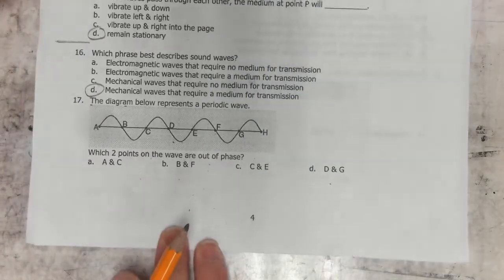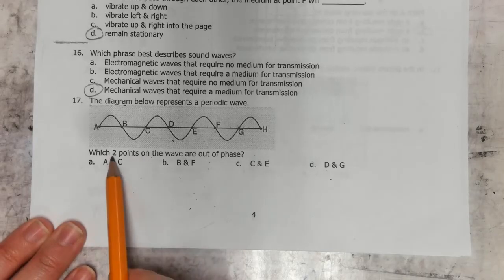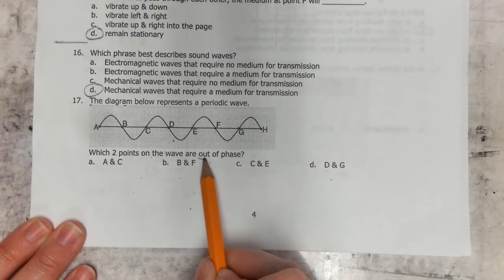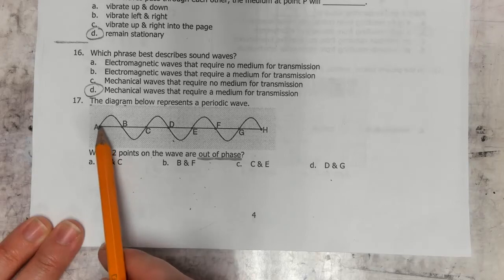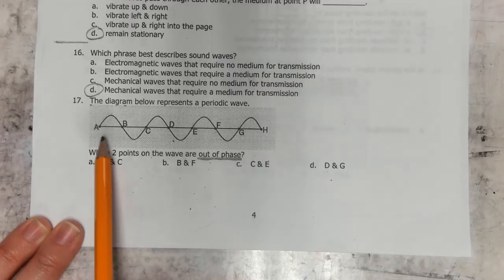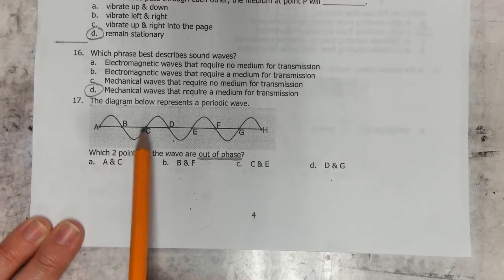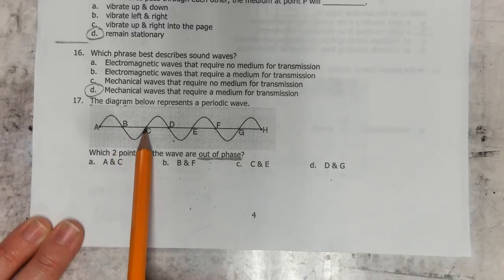Number 17 says the diagram below represents a periodic wave. Which 2 points on the wave are out of phase? So you need to remember what out of phase or in phase is referring to. In phase refers to when the points are in the same place on the wave and the wave is doing the same thing. The particles are moving in the same way. If you look at this, A and C, for example, are in phase with one another. That is one full wavelength.